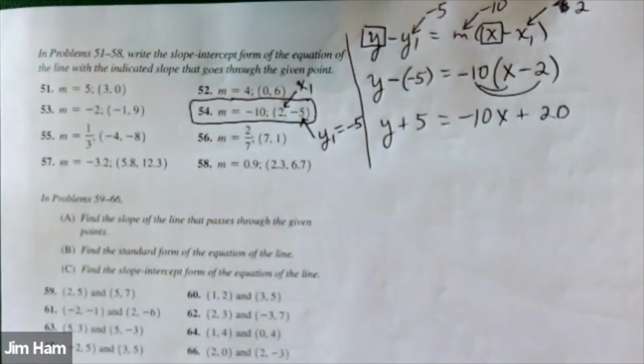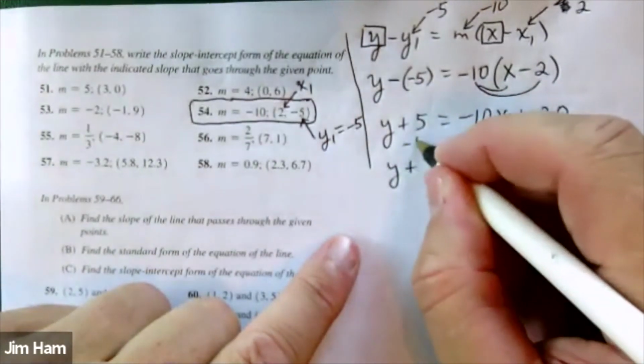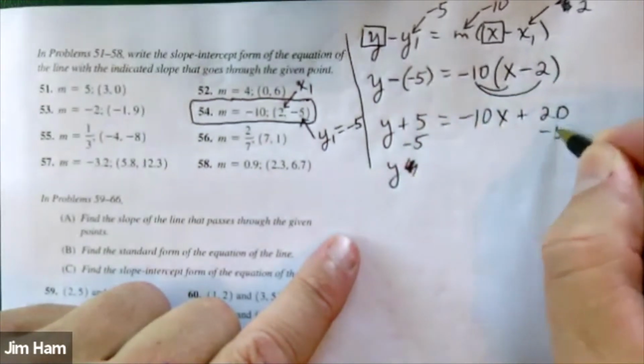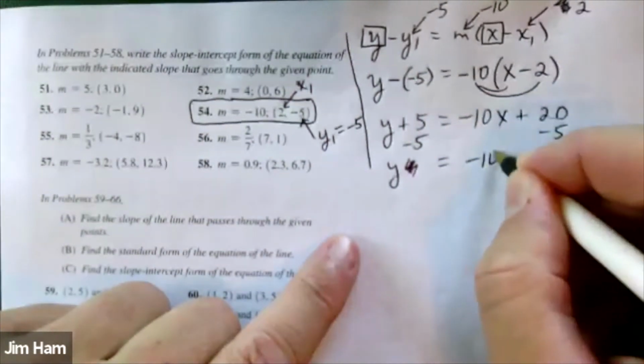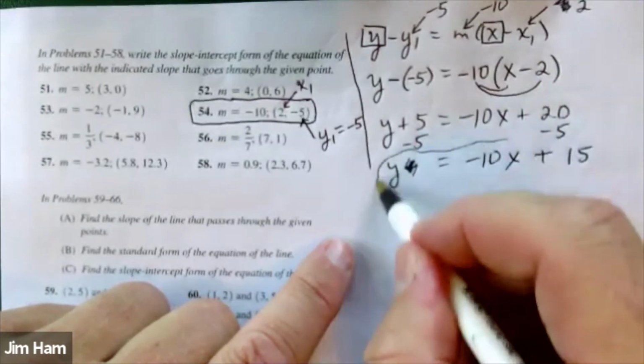Make sure you distribute that -10, and you have a negative times a negative. And then we're going to subtract 5 to finally get our equation in slope-intercept form.